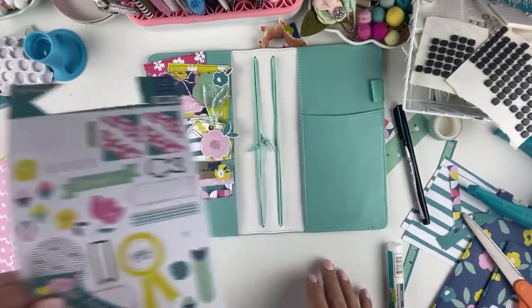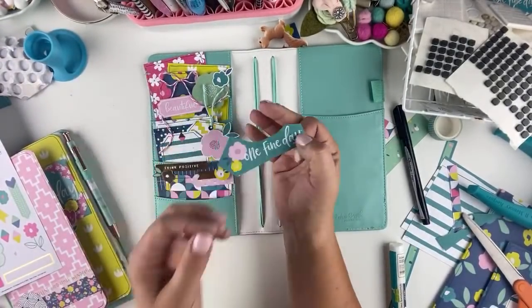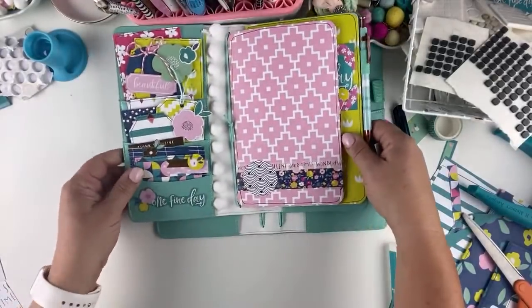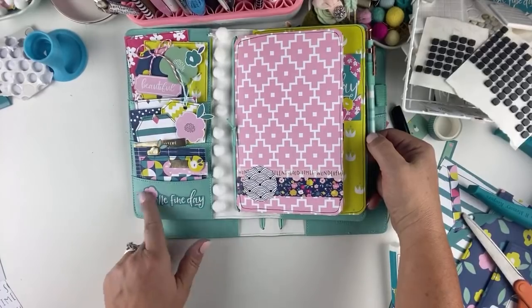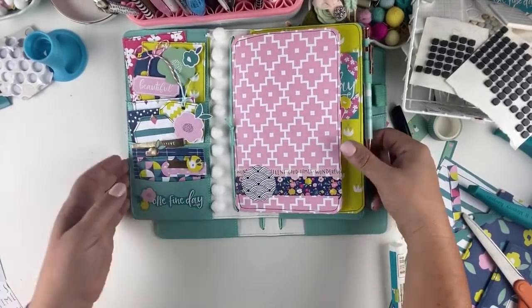Now it's going to be a little bit easier to work with. And I'm going to fussy cut this sticker out. So this is what I've done with it. There is that sticker right down on the bottom of my pocket. And that's super cute. One Fine Day, right?